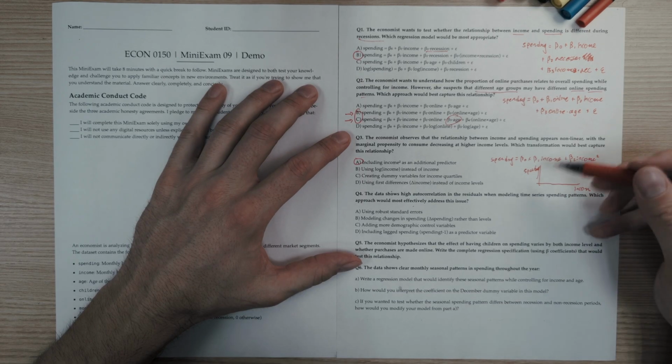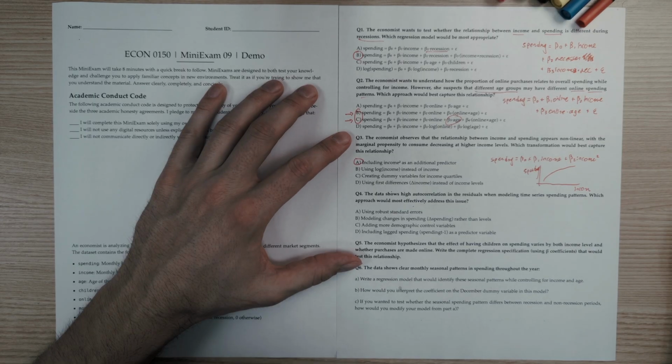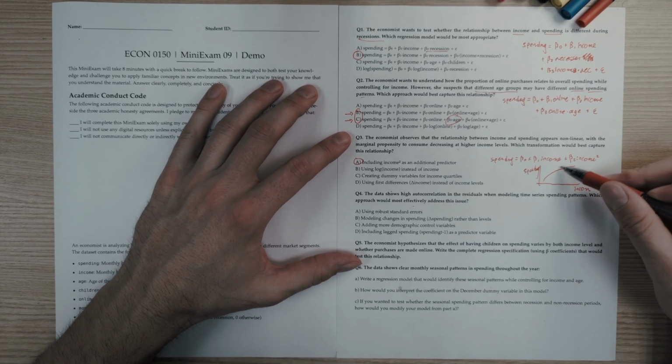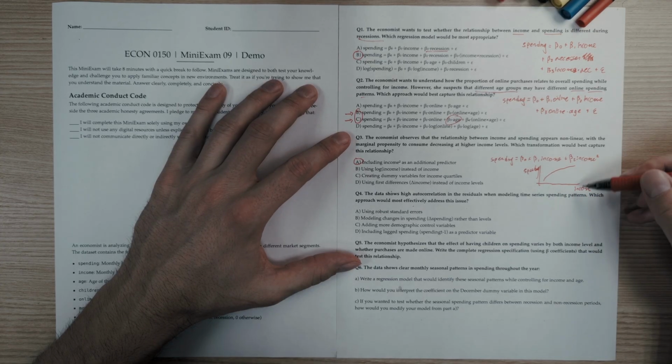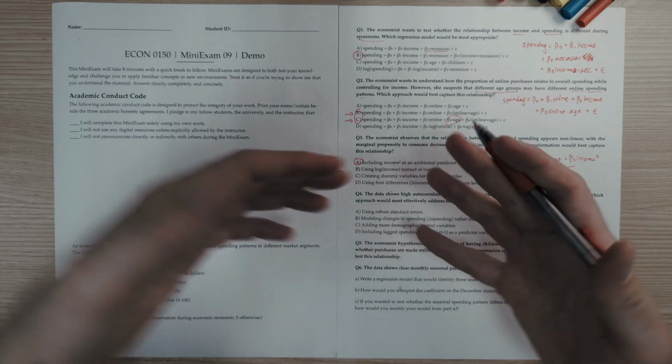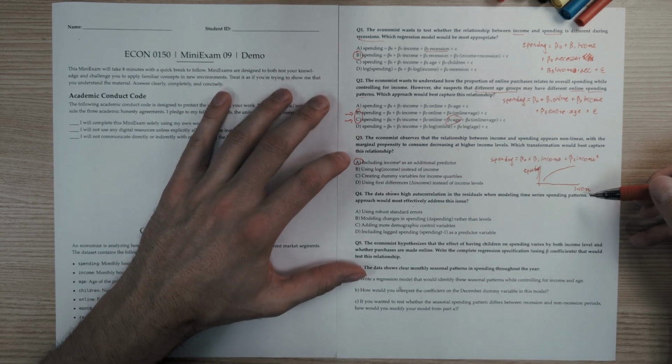If it were nonlinear, we'd be able to capture some of that. So as a percentage of our income, spending seems to be going down because income is going up. We spend more, but just as a smaller percentage of our income.